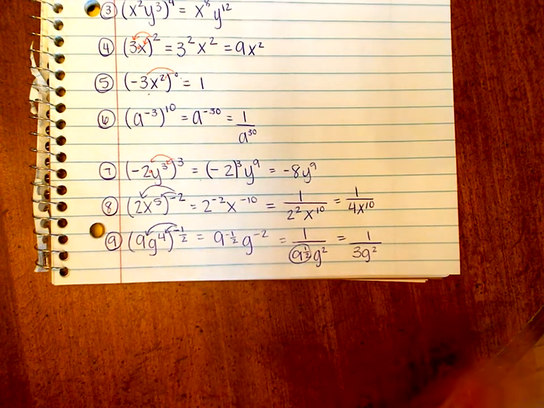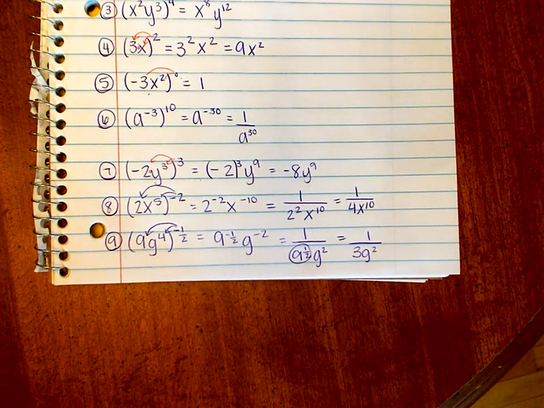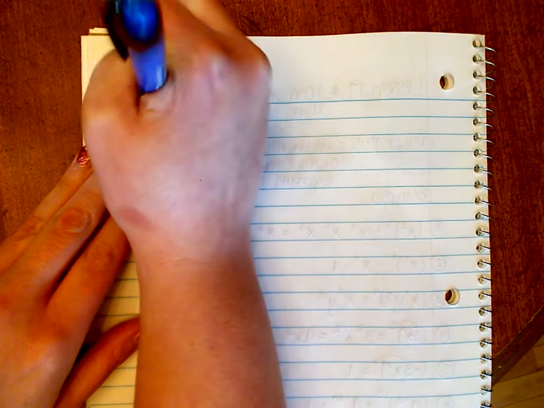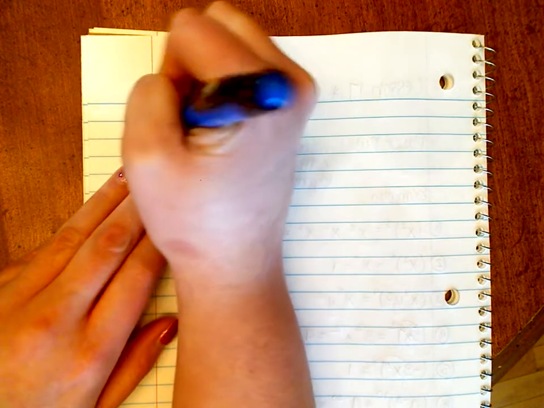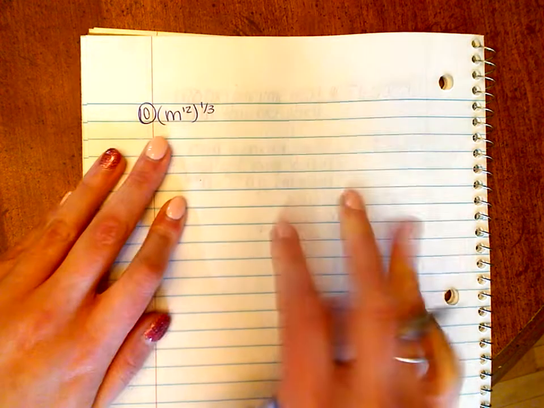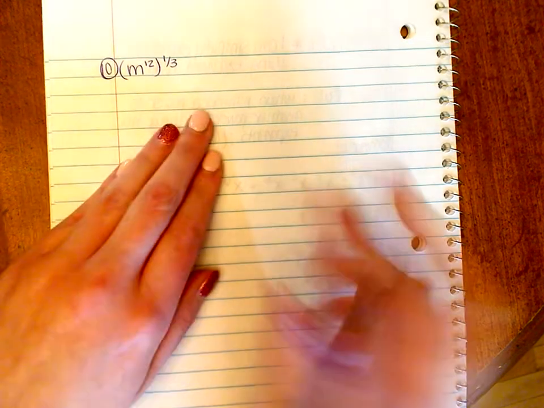Okay, now we've got a few more examples to do just so you can see a different variety. Let's turn the page here. We're on number 10. So for number 10, let's do m to the 12th raised to the 1/3. I should have done that one before number 9, but it's okay.